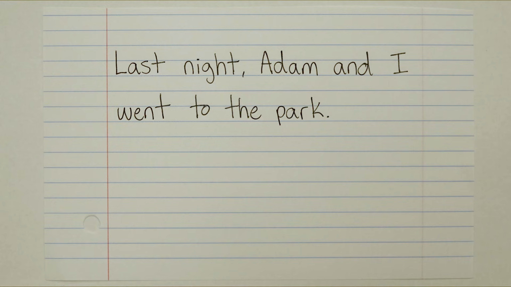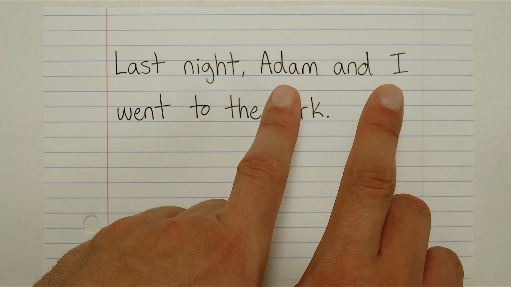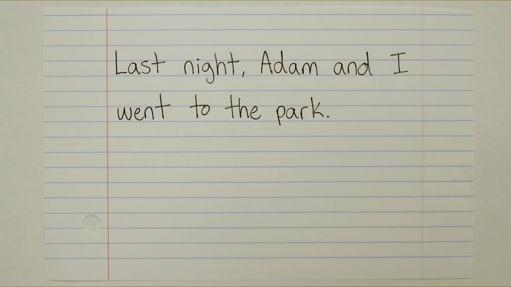Last night, Adam and I went to the park. See what you think here. Good, simple. Yes, there are two people, Adam and I, but they're both part of the same subject unit. One subject predicate unit, one independent clause, one complete thought. A simple sentence, even with the little introduction at the beginning.